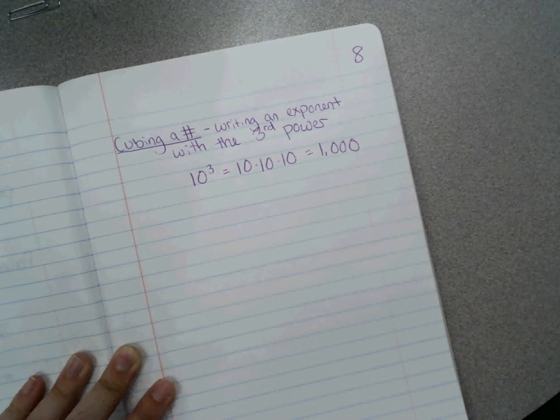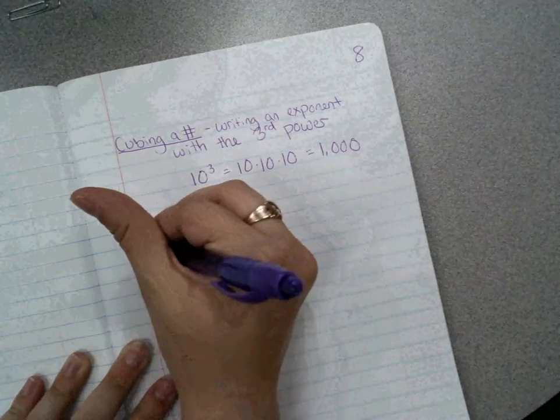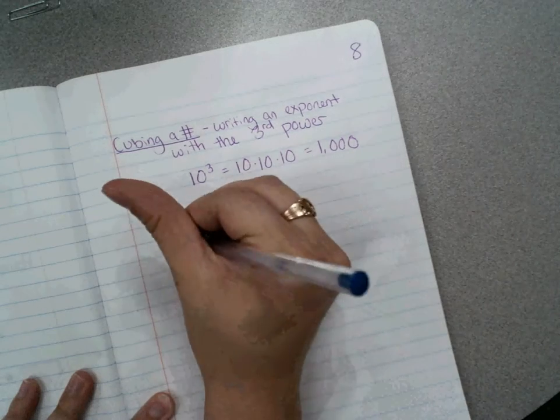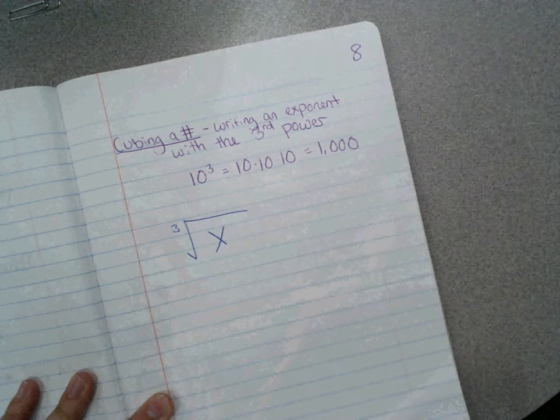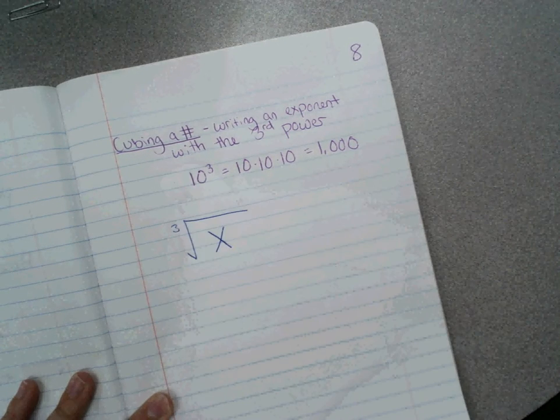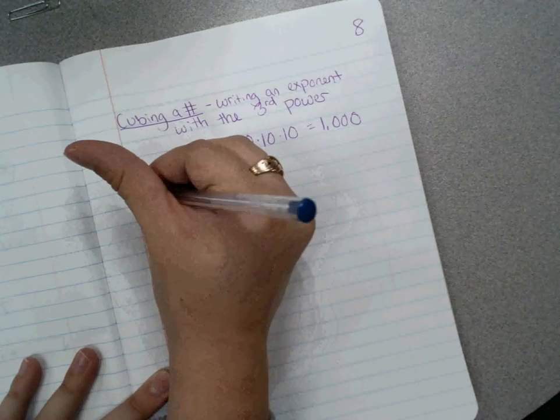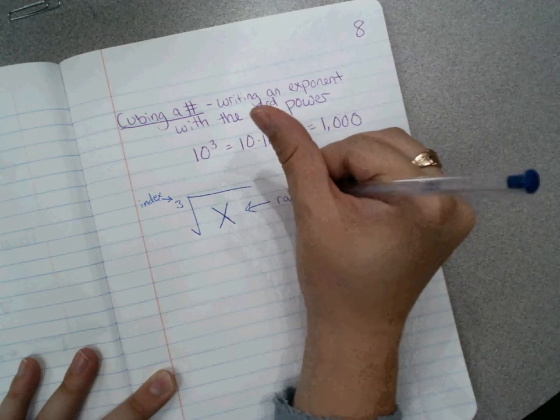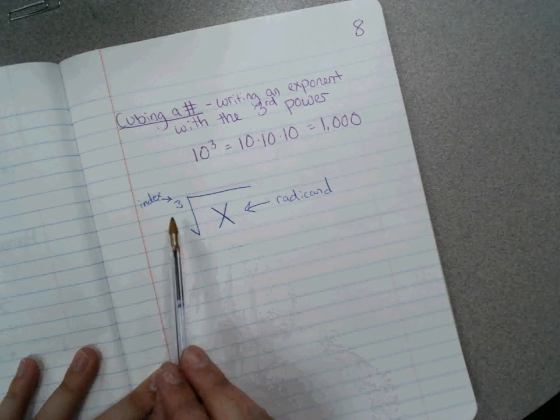One thing that's important with these cube roots, or with cubes, just like with squares, how they have square roots, cubes have cube roots. You will see them written, let me use a different color, with a 3 on the outside of the square root. So it'll look something like this, but with a number instead of x. This we call the index, and this number inside the radical is called the radicand. So when we're looking at cube roots, the index is always 3.